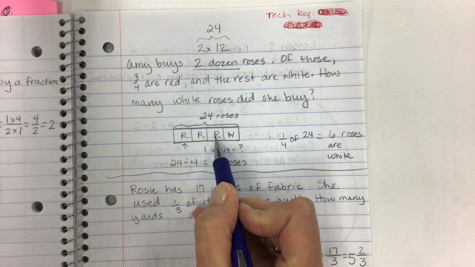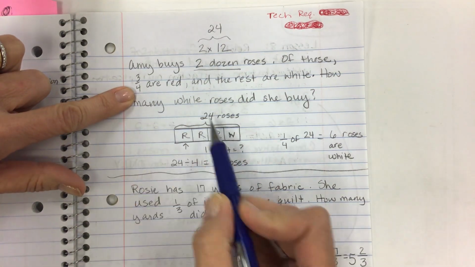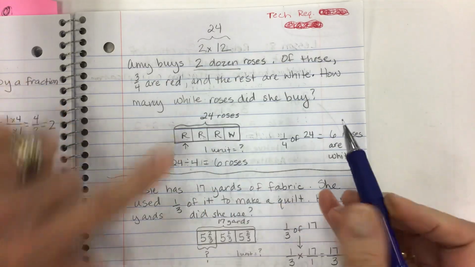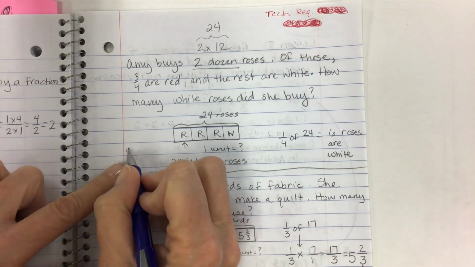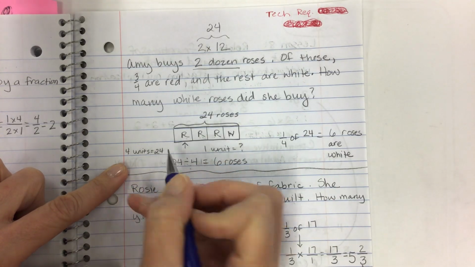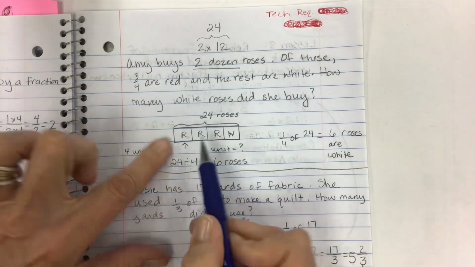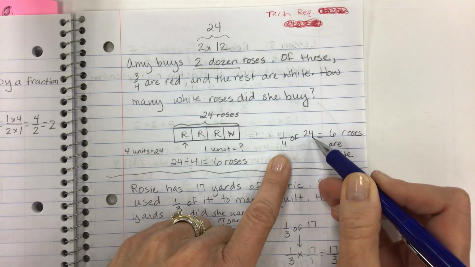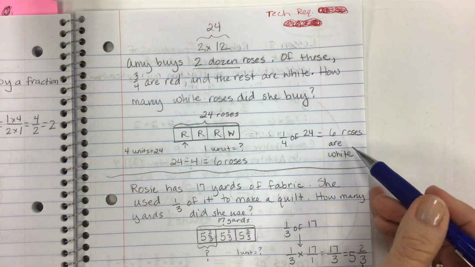So identify in a tape diagram the 4 pieces, okay, 4 being the denominator. That's telling you how many parts. This is the whole. 24 divided by 4, again, 4 units. 4 units equals 24. Do the division to get 6. Then 6, you could say 18 are red, but 1/4 of 24 would be what's left. Now that you know what 1 unit is, 6 roses are white.